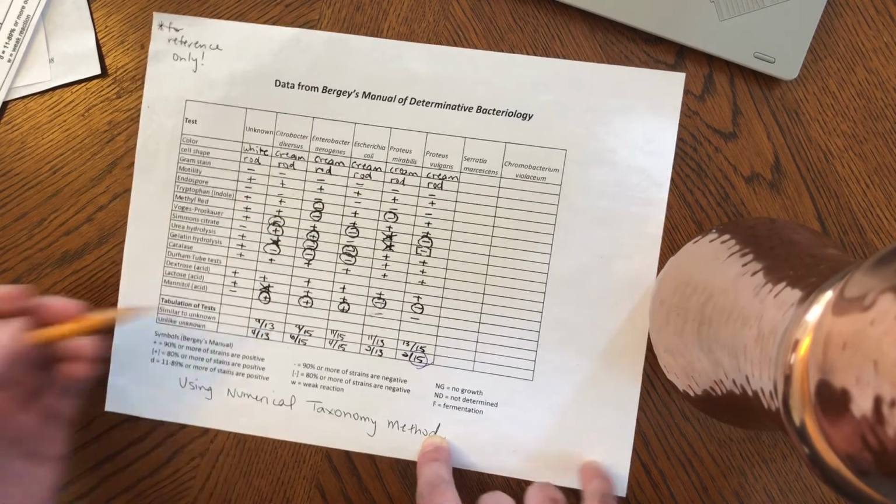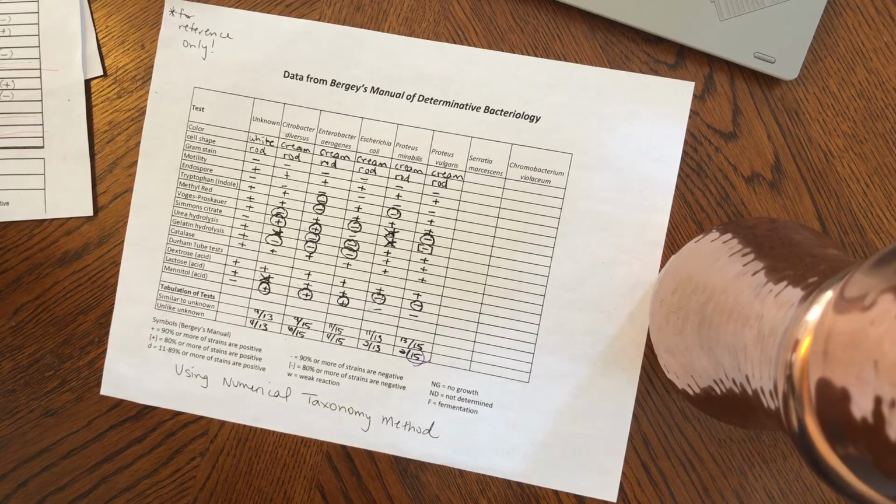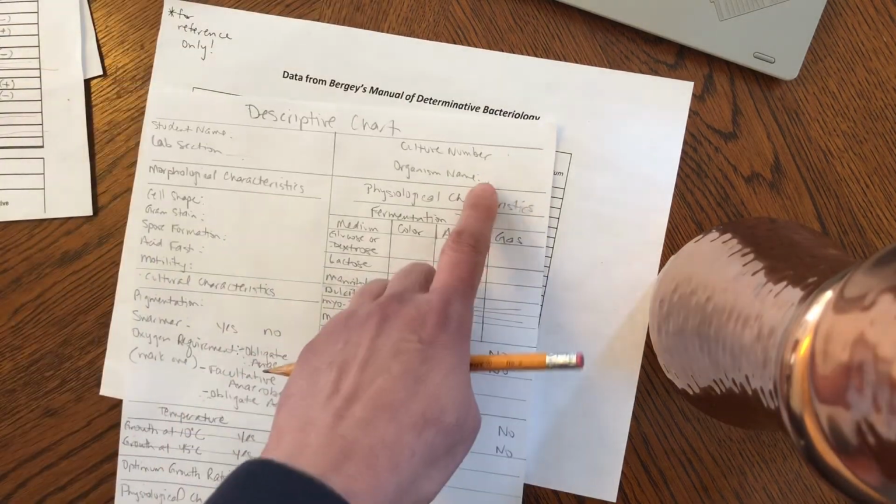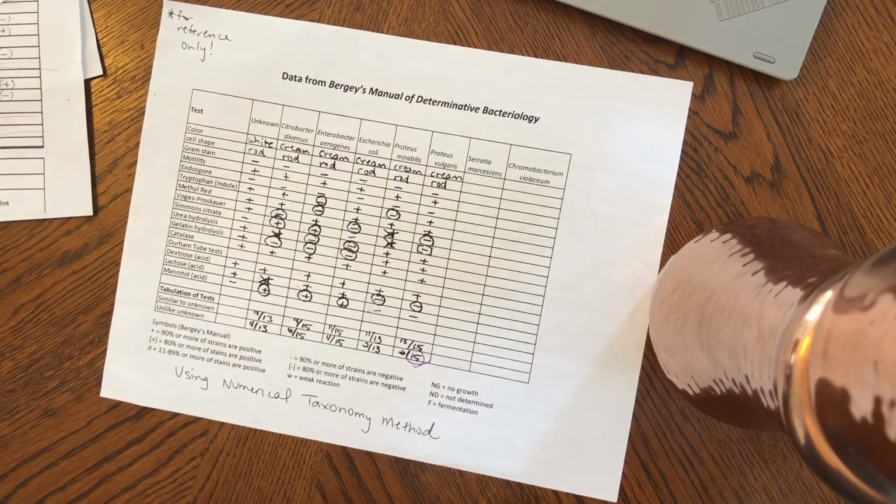Okay. So again, you do all of that, then you figure out which is your unknown. And then once you have that down, you can write your unknown name down on your descriptive chart. And then you'll look up diseases that your bacteria causes and write out a little paragraph about that.